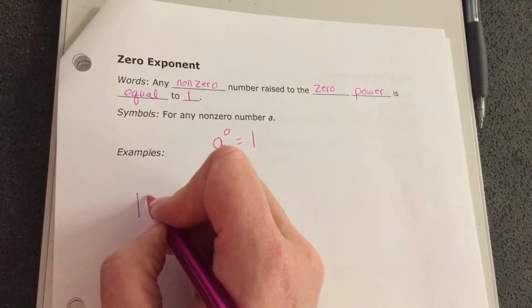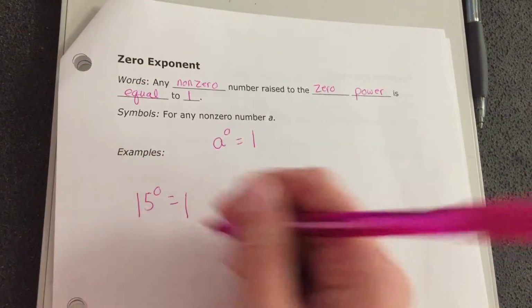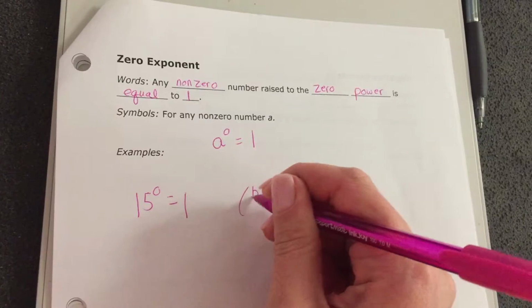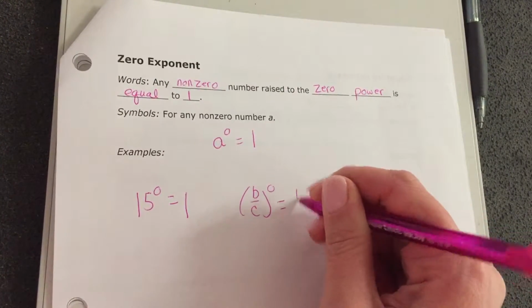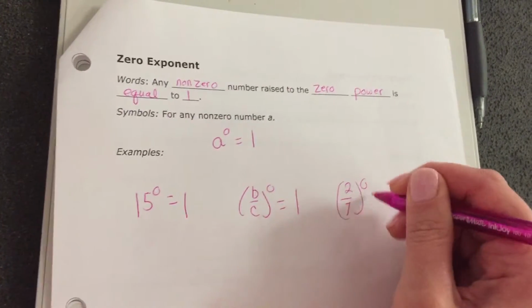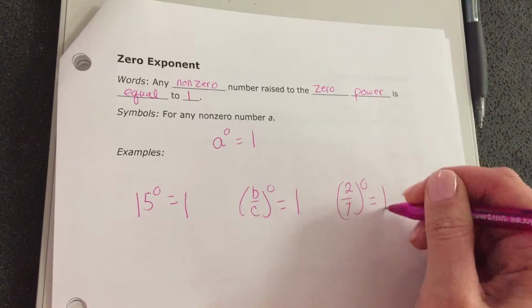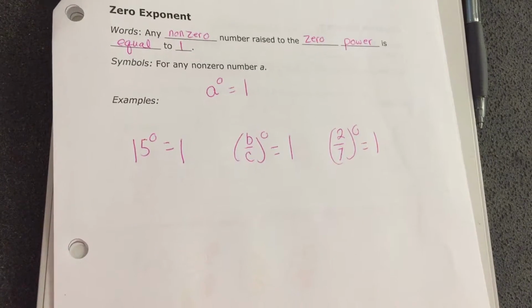If I give you 15 to the 0 power, the answer is 1. If I give you B over C to the 0 power, the answer is 1. If I give you 2/7 to the 0 power, the answer is 1. Okay? I love this. You ready?